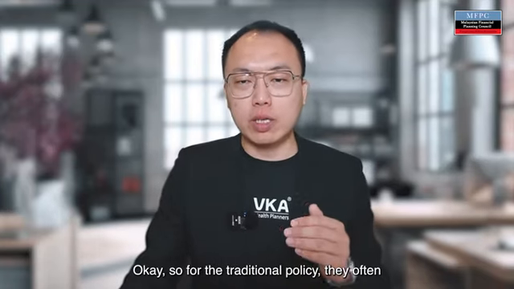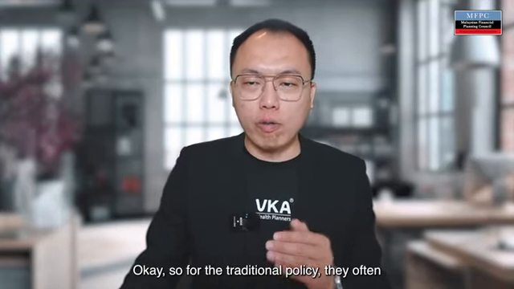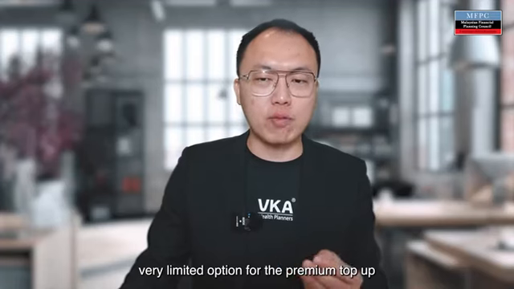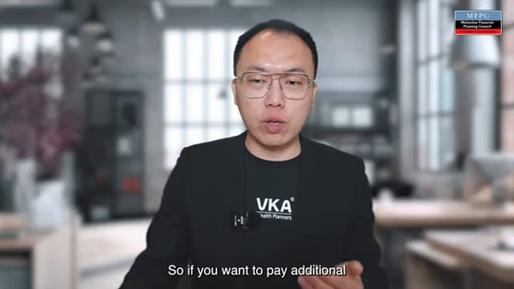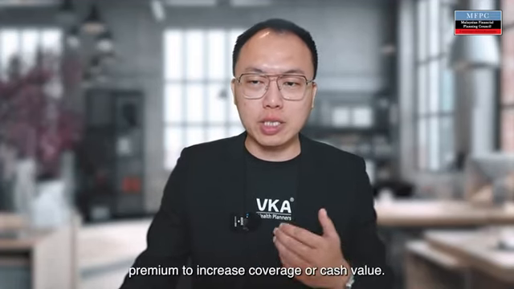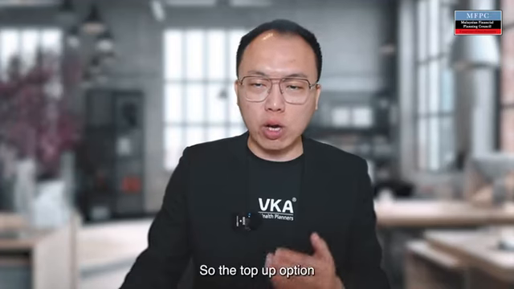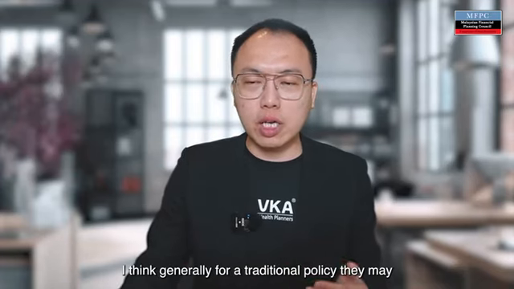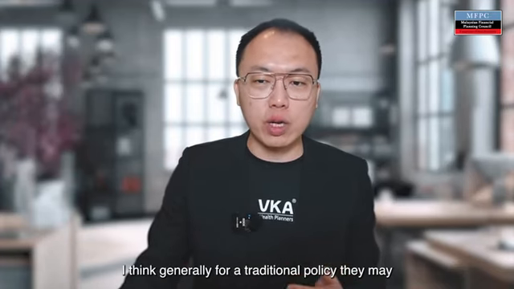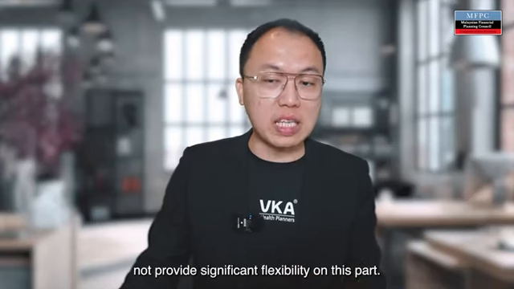Okay, so for the traditional policy, they often have very limited options for premium top up. So if you want to pay additional premium to increase coverage or cash value, I think generally for traditional policy, the top up option is very straightforward. They may not provide significant flexibility on this part.